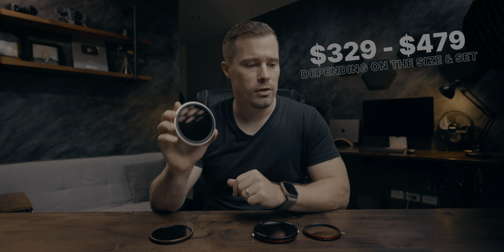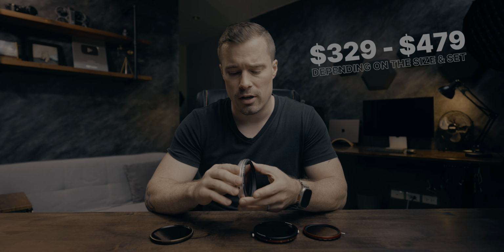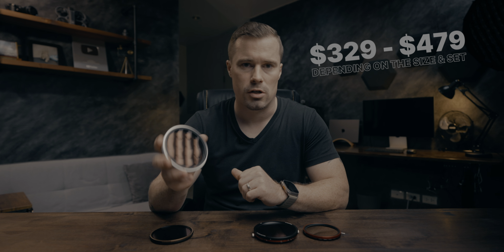And regarding the price, it depends on the features you want to get with the system and also the size. I noted $329 to $479 on B&H, I think it was, for the whole system, including the mist filter. I think you can get a little bit lower if you only get a 1 to 5 stop version and no mist filter and stuff, but that's oftentimes not enough.